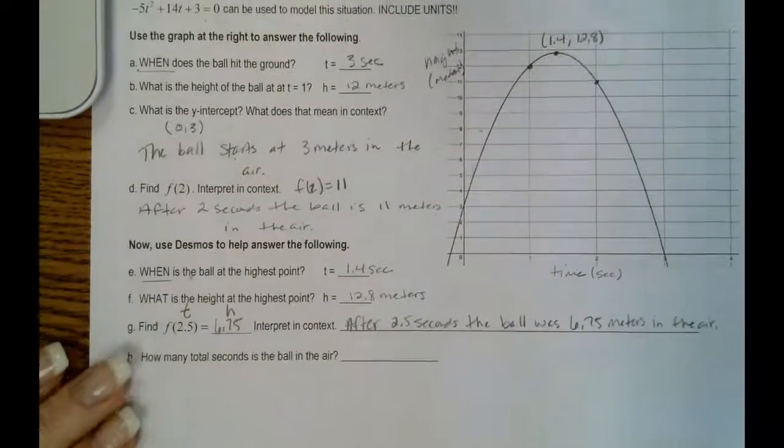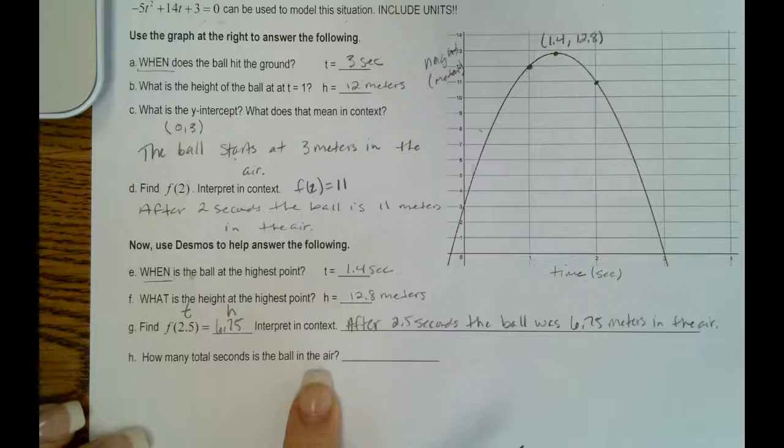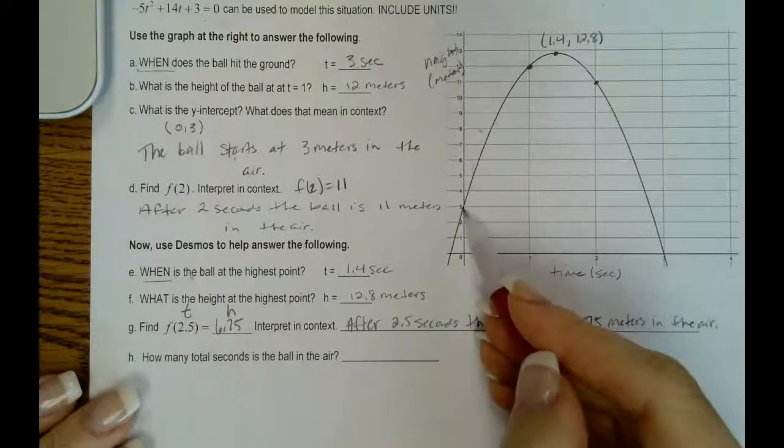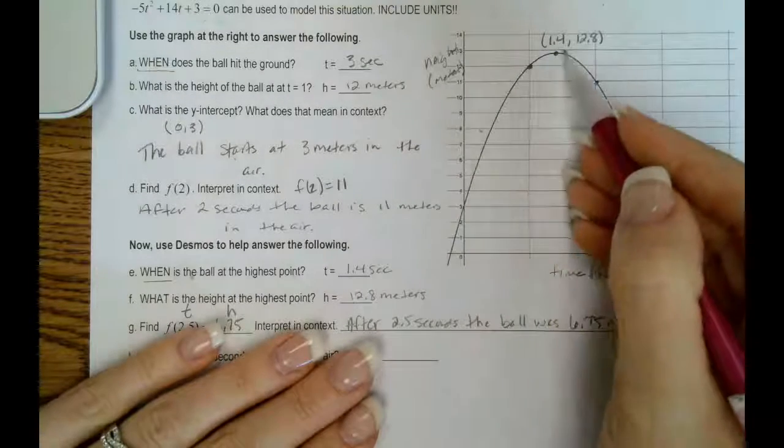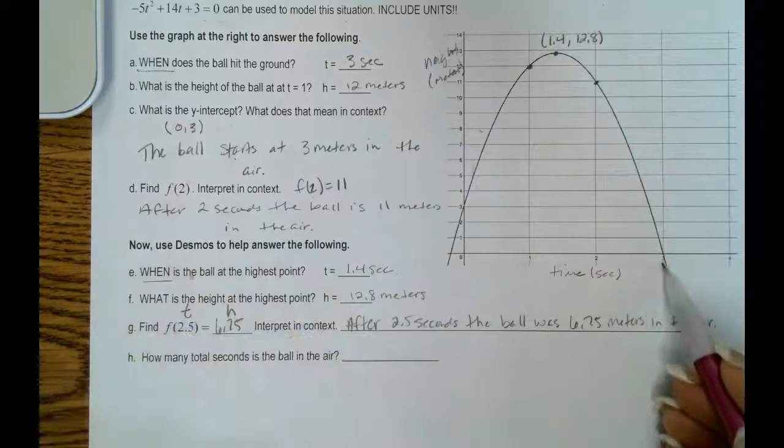Okay, and our last question. How many total seconds is the ball in the air? So right here it starts in the air, right? And then here it lands. So that would be 3 seconds.